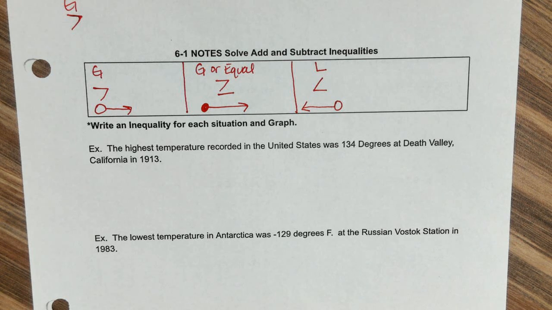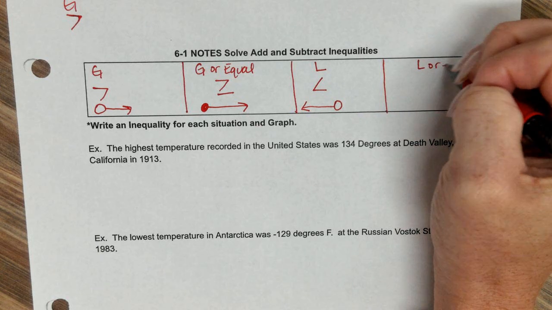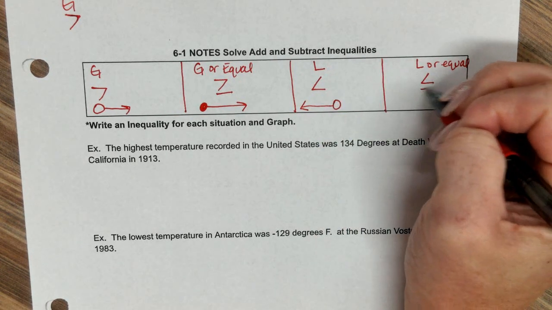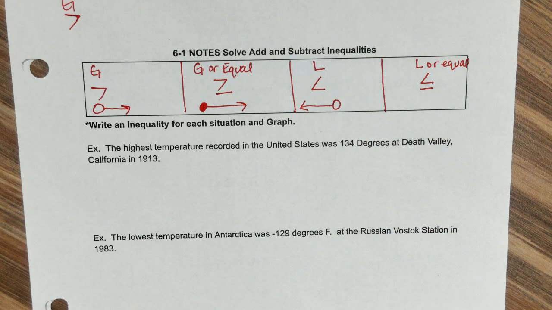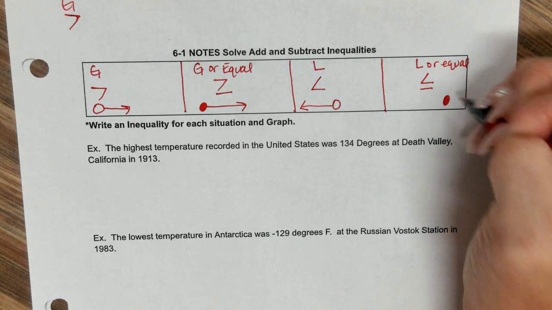Do I need to explain these better? Did y'all do this in 7th grade? Yes? Okay. And then last is less than or equal. So it's going to look just like your less than sign, but with an or equal to. Would this dot be closed or open? Closed and shaded to the left.